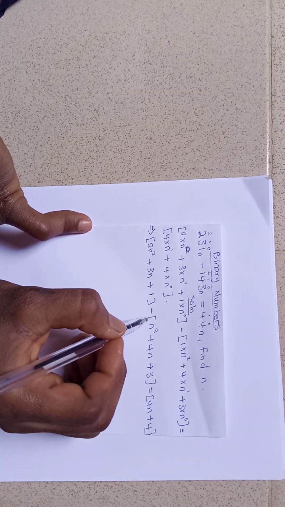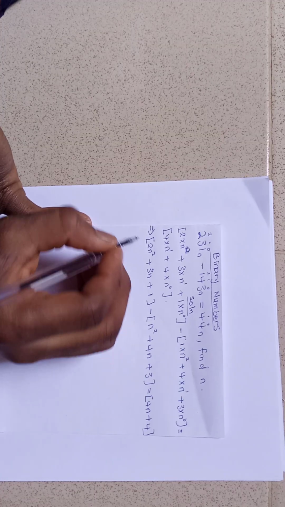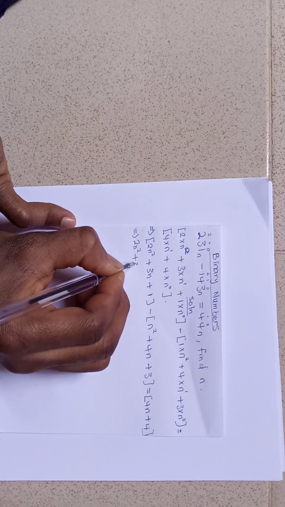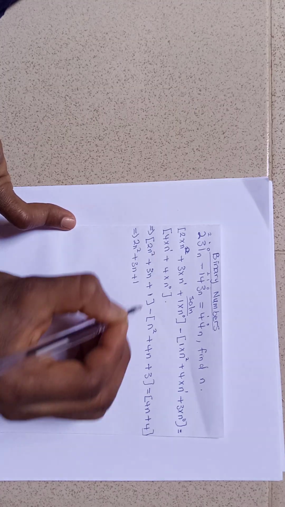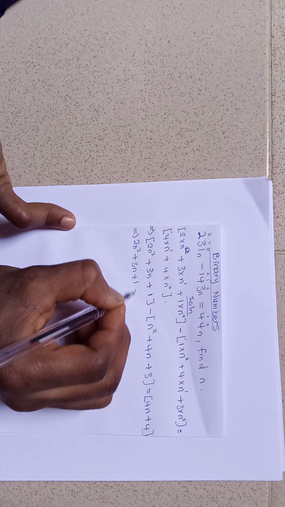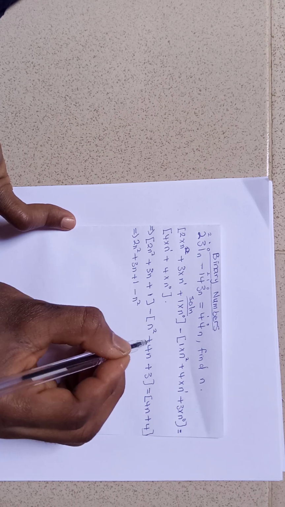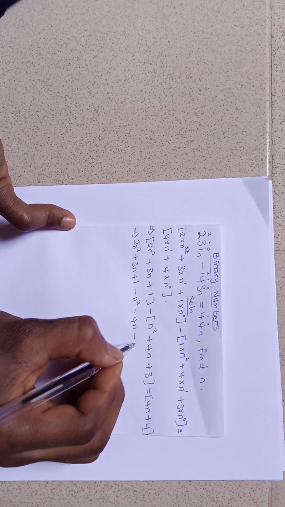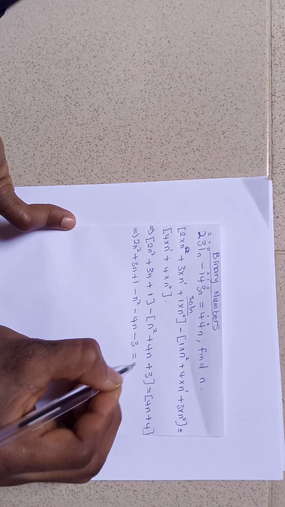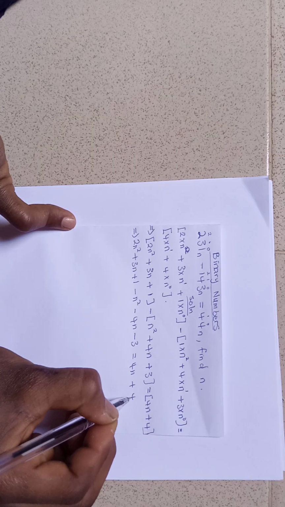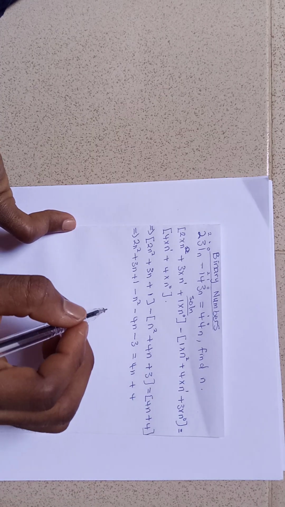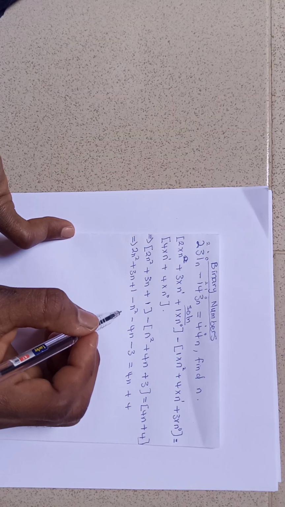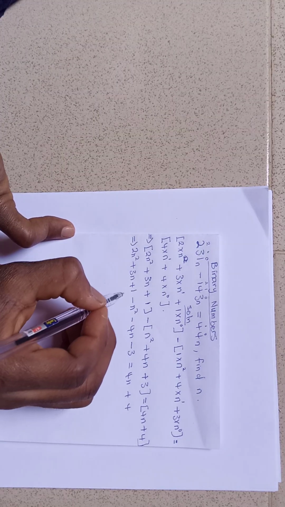So if you open this bracket with this minus, we are going to have 2n square plus 3n plus 1, minus times this: minus n square, minus times plus is minus 4n, minus times plus is minus 3, equal to 4n plus 4. That's how it should be done. Then after this, what you're going to do now is collect like terms.